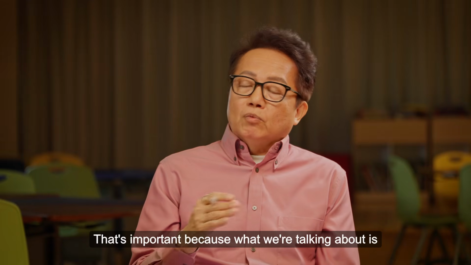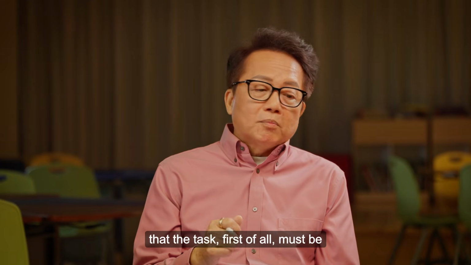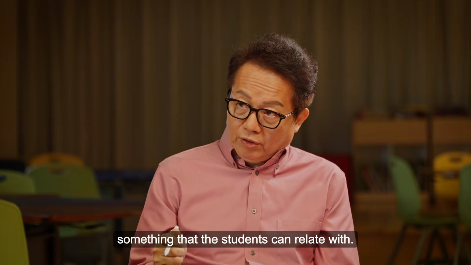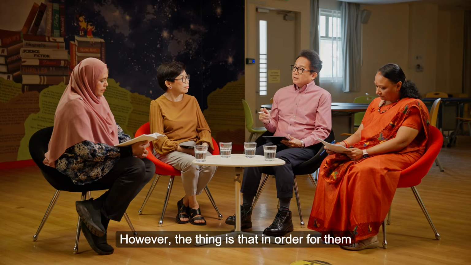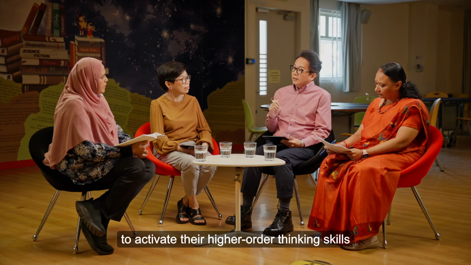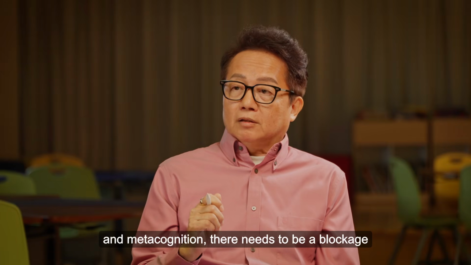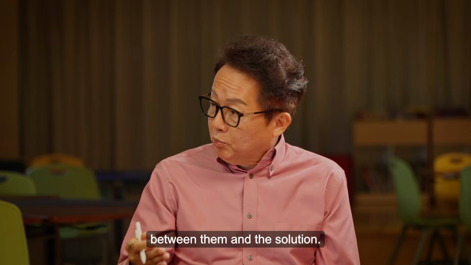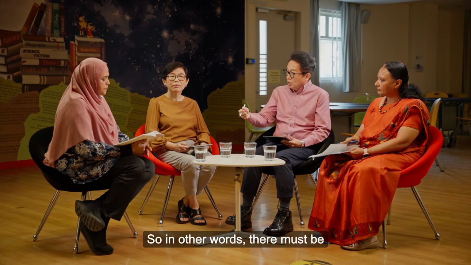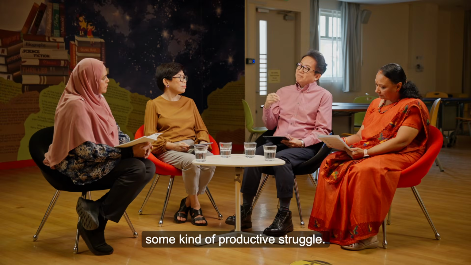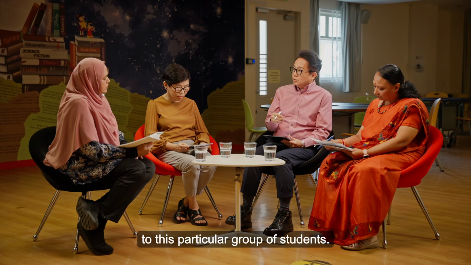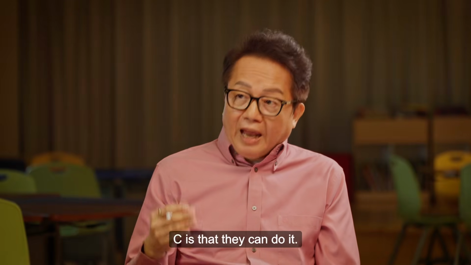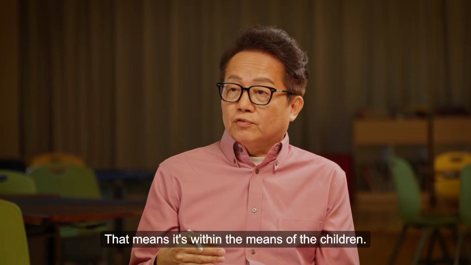That's important because the task, first of all, must be something that the students can relate with, so that they make an attempt. However, in order for them to activate their higher order thinking skills and metacognition, there needs to be a blockage between them and the solution. So in other words, there must be some kind of productive struggle. The task must be challenging to this particular group of students. C is that they can do it. That means it's within the means of the children.